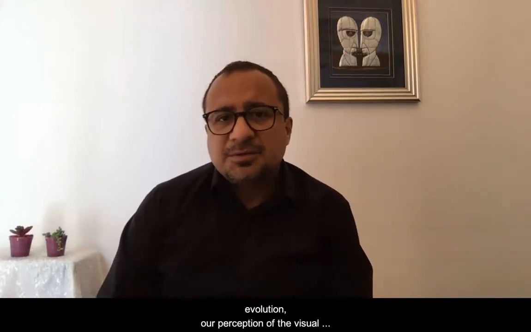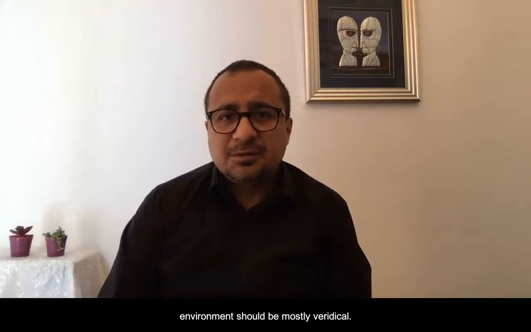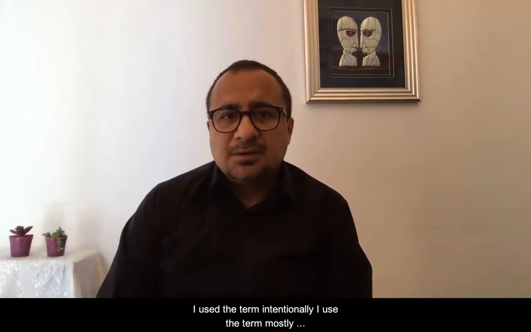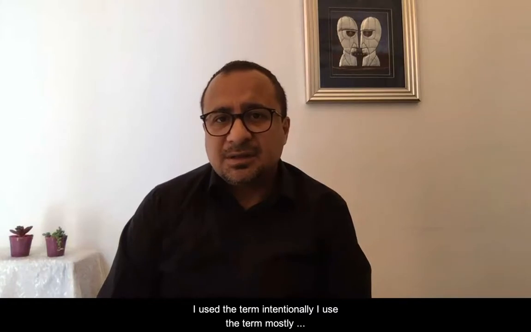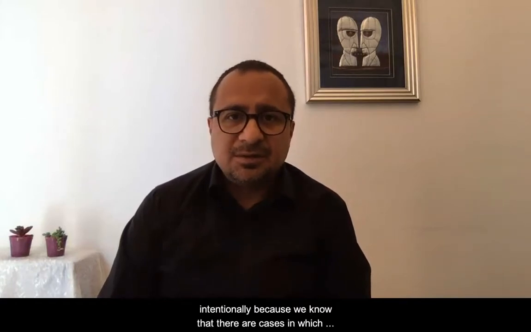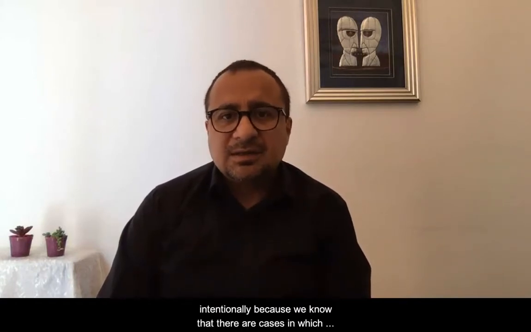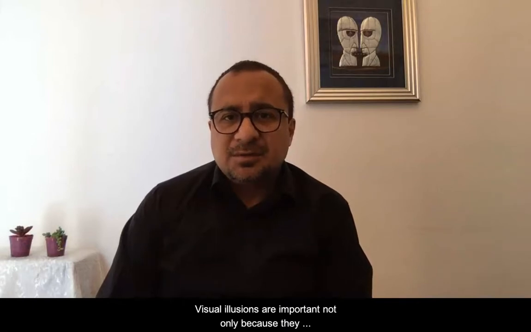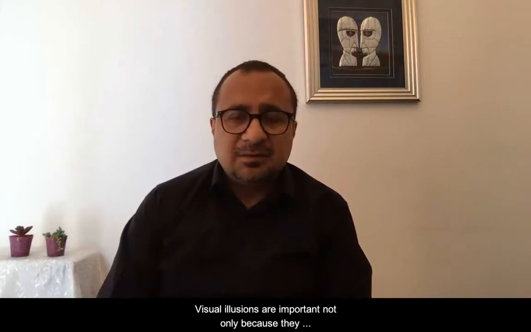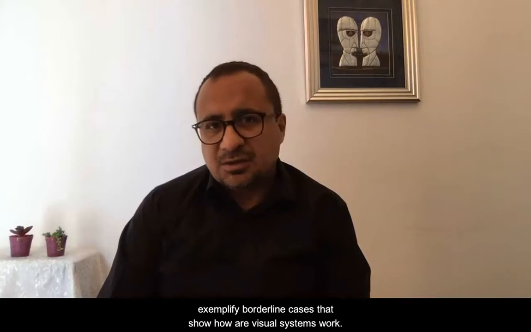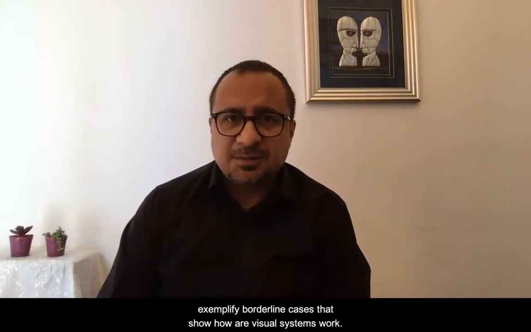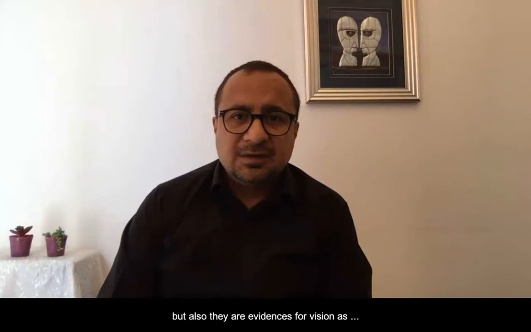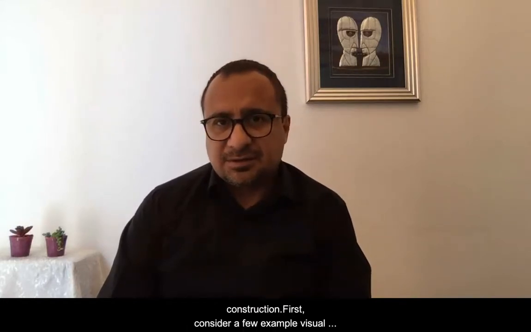Okay, so from the perspective of evolution, our perception of the visual environment should be mostly veridical. I use the term mostly intentionally because we know that there are cases in which our perception misleads us. These are visual illusions. Visual illusions are important not only because they exemplify borderline cases that show how our visual systems work, but also they are evidence for vision as construction.